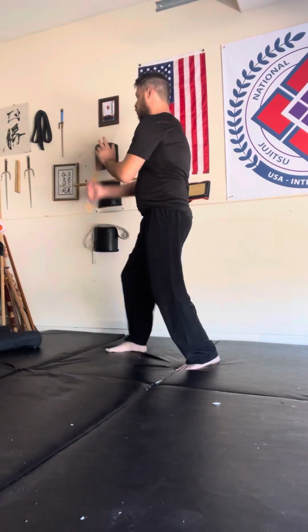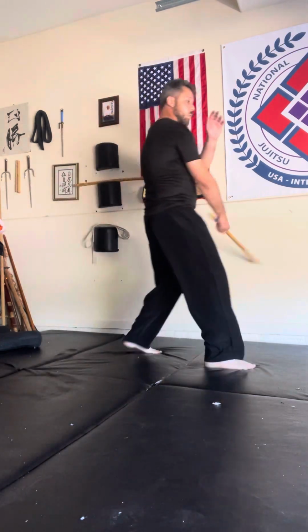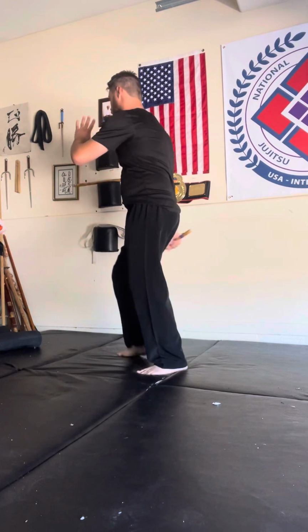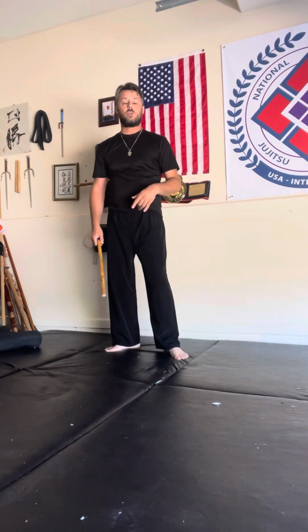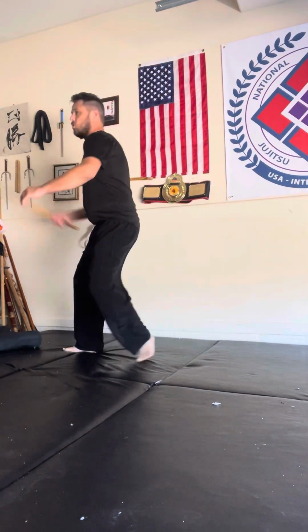1, 2, 1, 2. I didn't even move my feet. I just pivoted. Okay? So if I'm here, 1, 2, 1, 2. Then I can add a third one. Or actually, before we get there, now perpendicular. 1, 2, 1, 2.